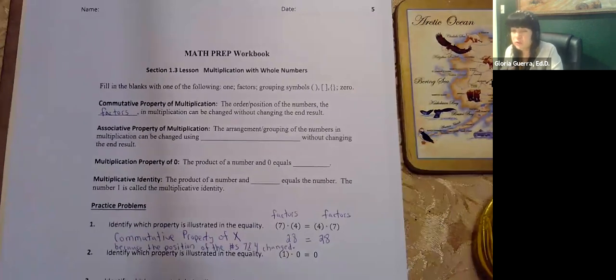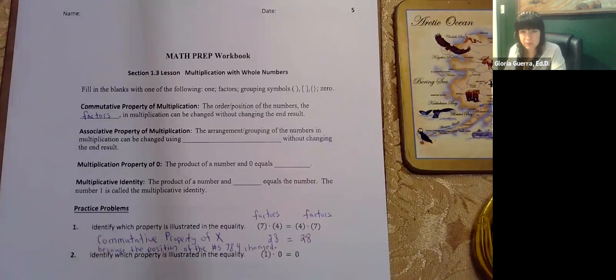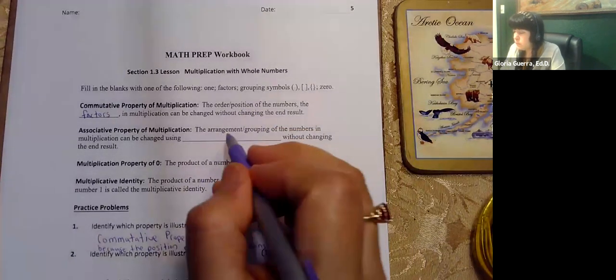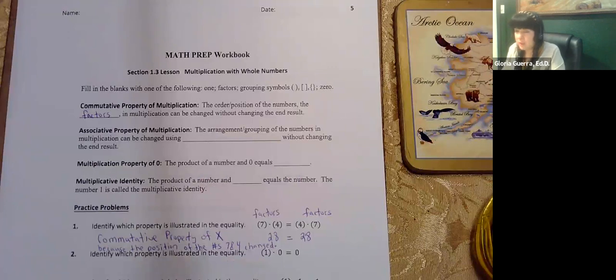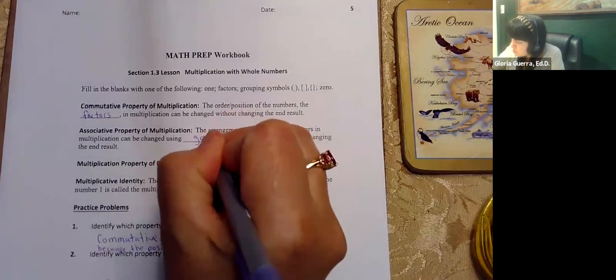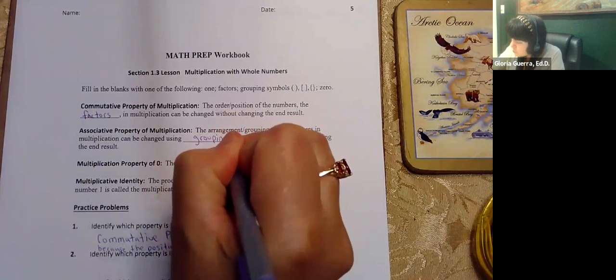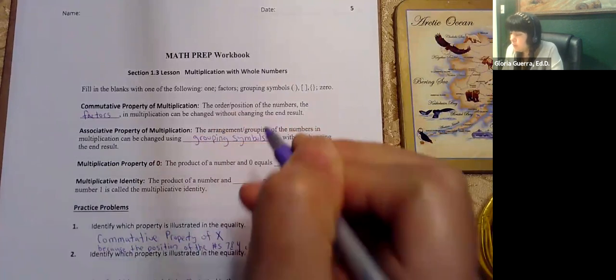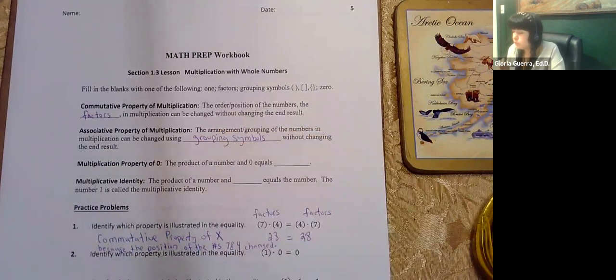Let's go to a new definition: the associative property of multiplication. Here we stress the arrangement, the grouping. The arrangement of the numbers in multiplication can be changed using grouping symbols without changing the end result.